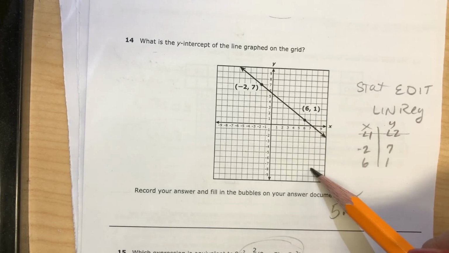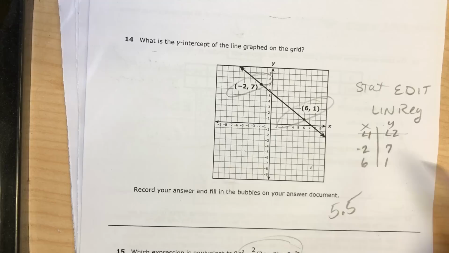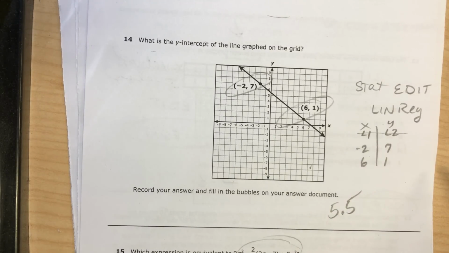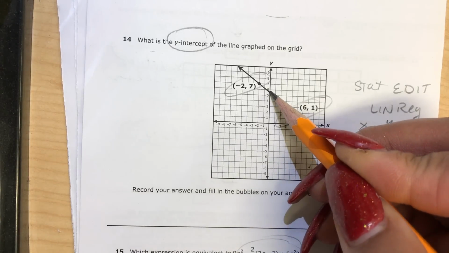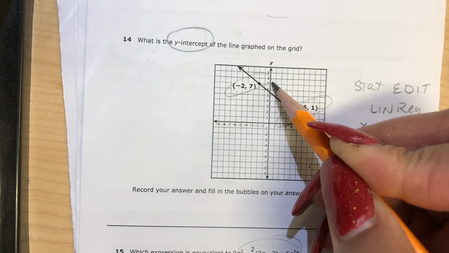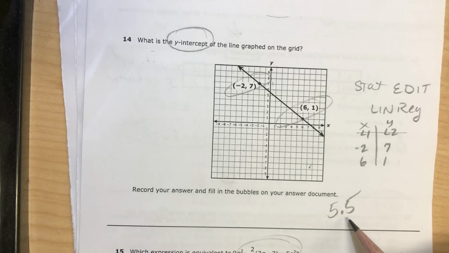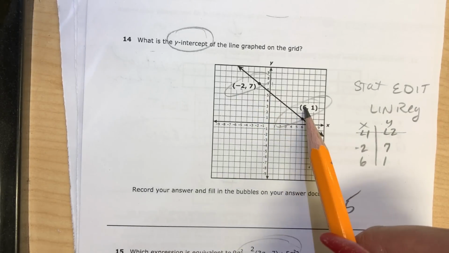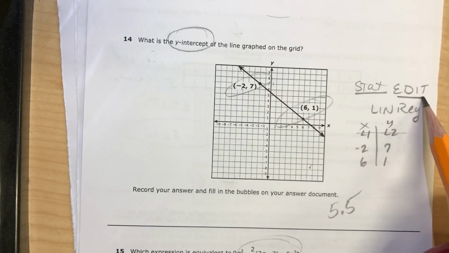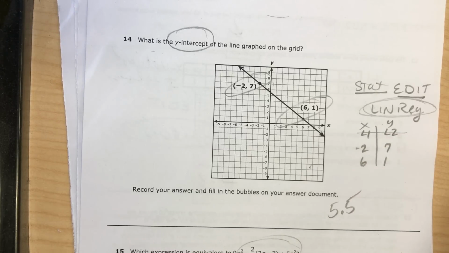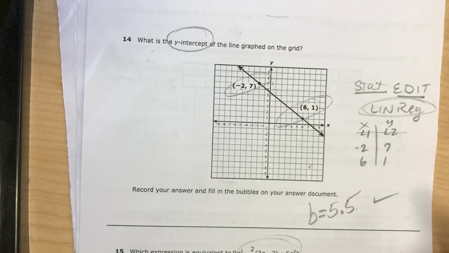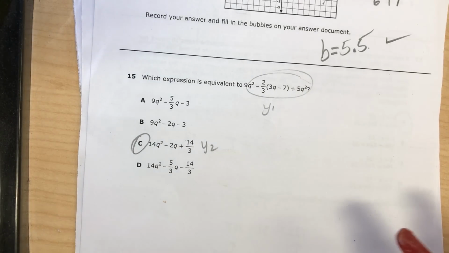On number 14, really simple. I have 2 points, and I want to know what is it asking? What is the y-intercept? So where does it cross the y-axis? Well, it looks like it's 5.5 because it's between 5 and 6, but you want to make sure. So what do you do? You take these 2 points and put them into stat edit and do a linear regression. When you do that, it will give you the equation and it will say B is 5.5, and you know you got it right.